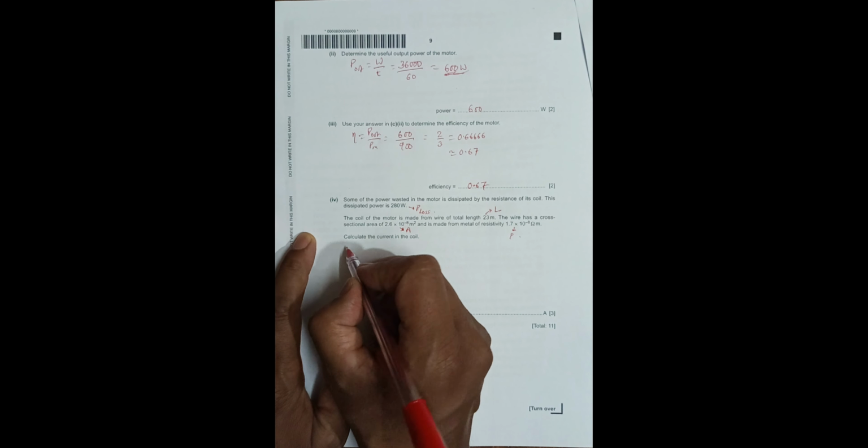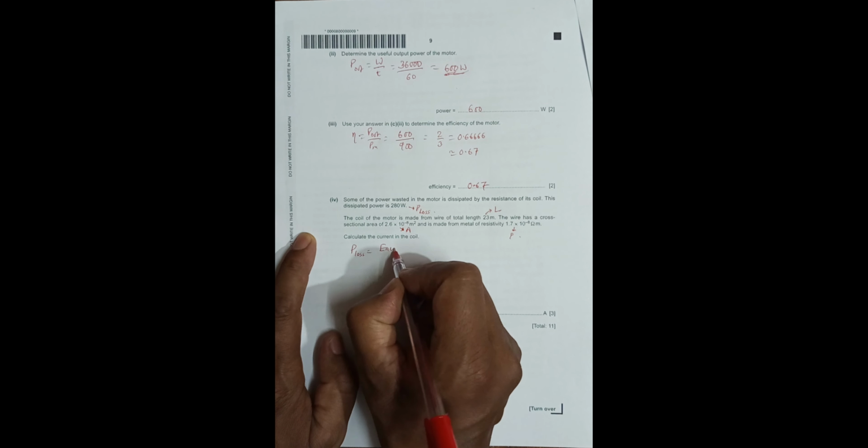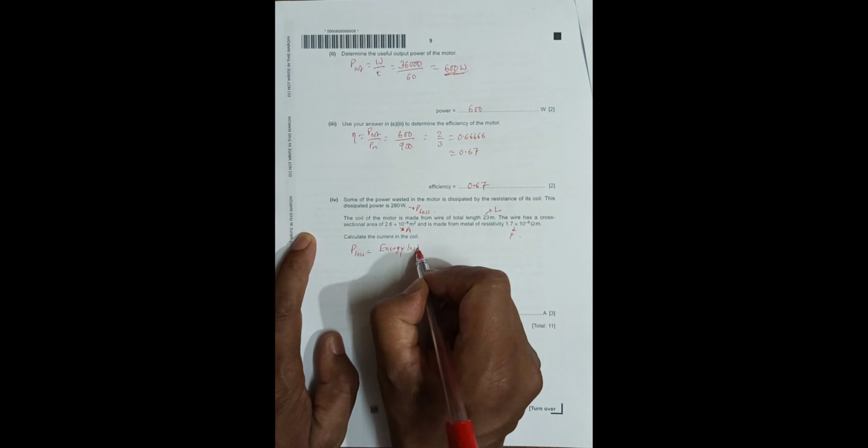So now what it says is the power loss is equal to energy lost by time.